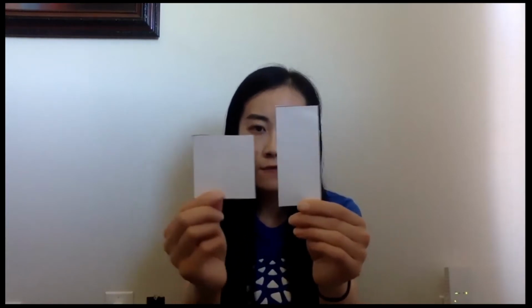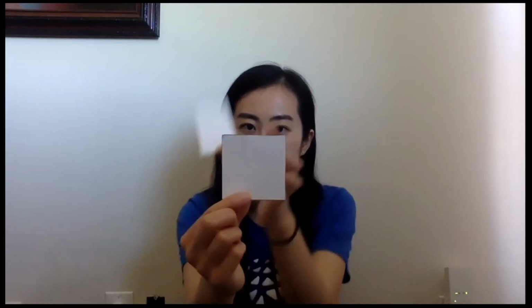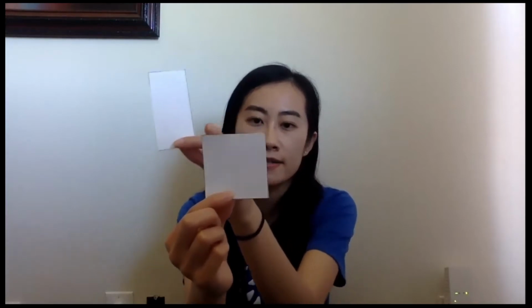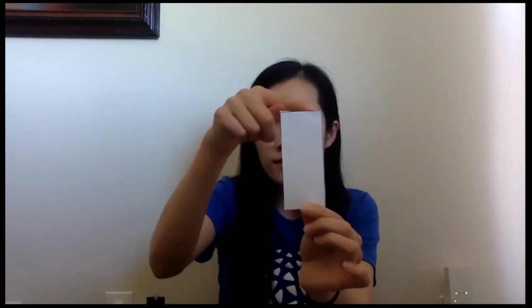Can anyone see the difference? Yes, so a square has 4 equal sides. If you look at the sides over here, they're all the same size. But a rectangle here, the sides over here and the sides over here are not the same. So this is a square and this is a rectangle.